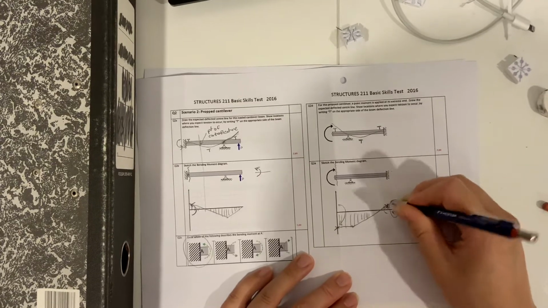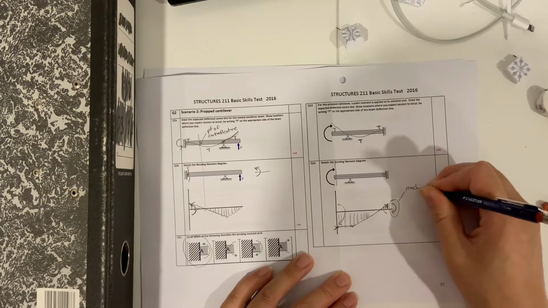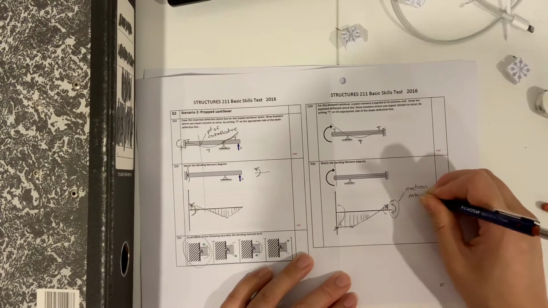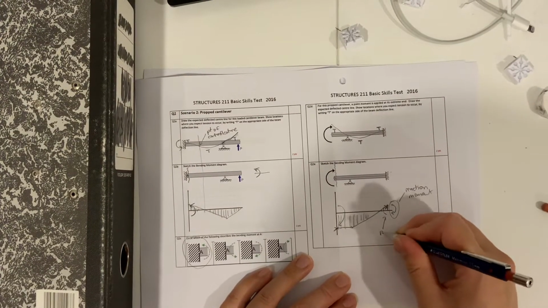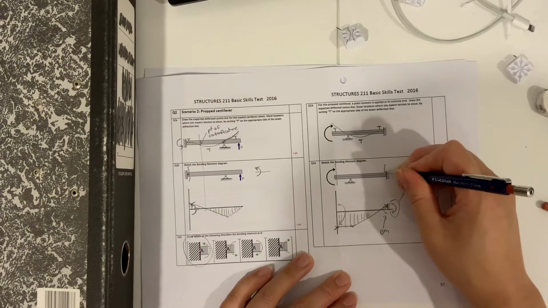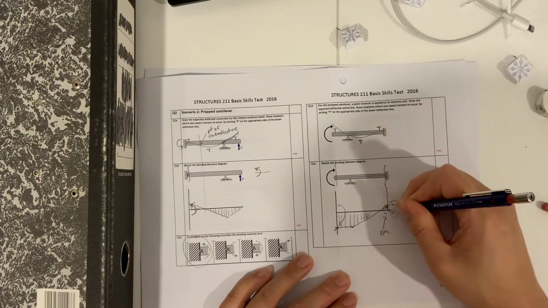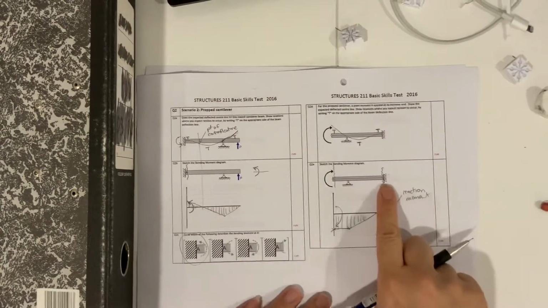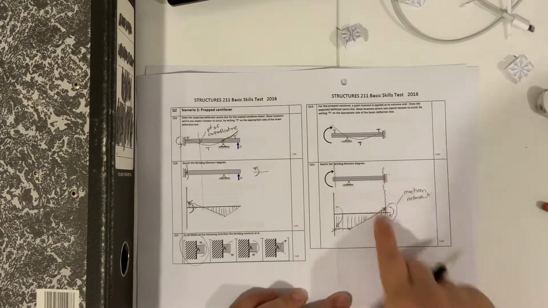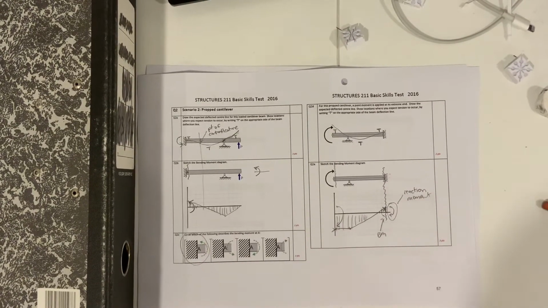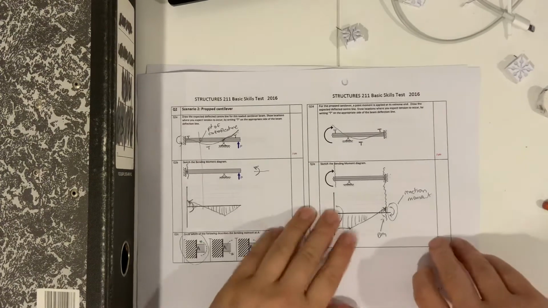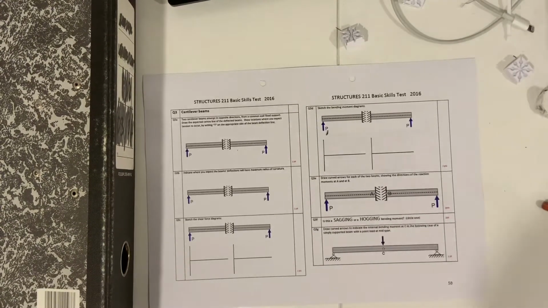So this one here would be the reaction moment, and then this would be the bending moment, which you would find through a fictitious cut just to the left of the support there, and you can see they're both acting in the same direction. Okay, so let's move on.